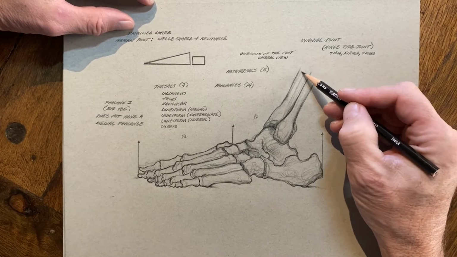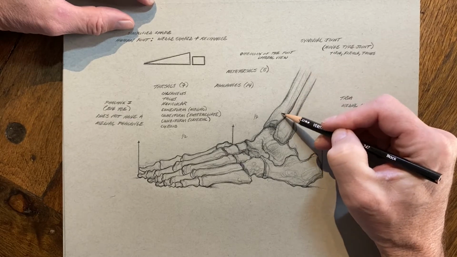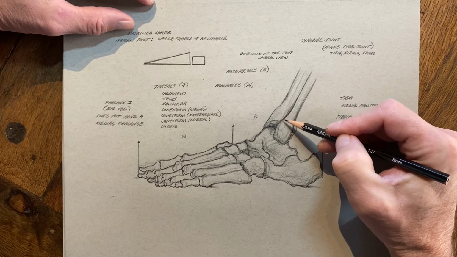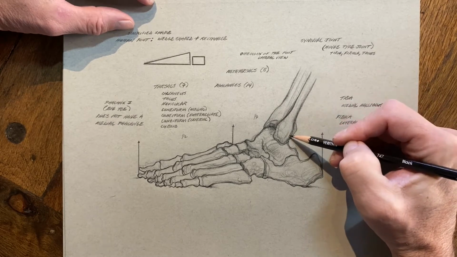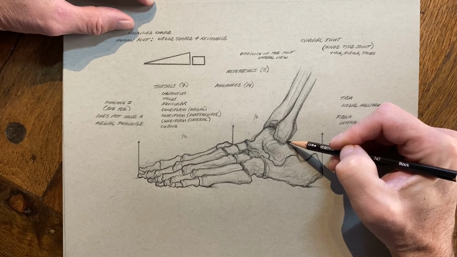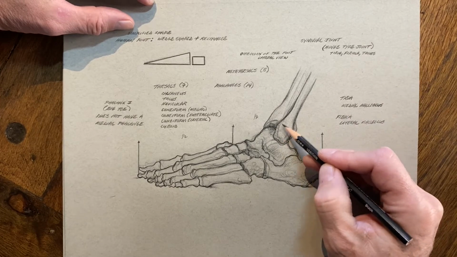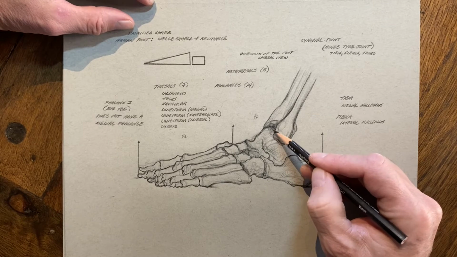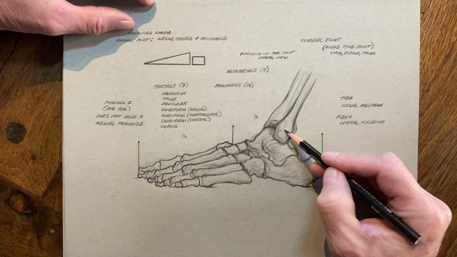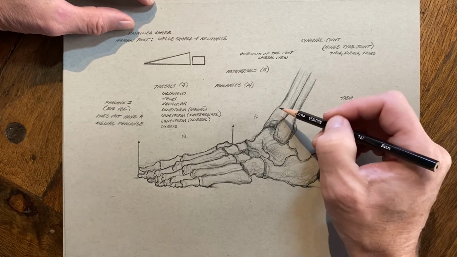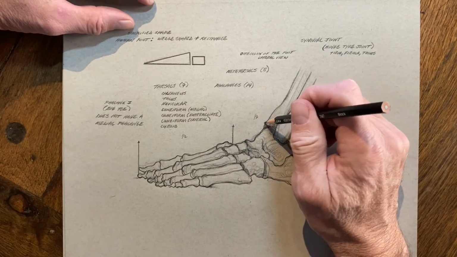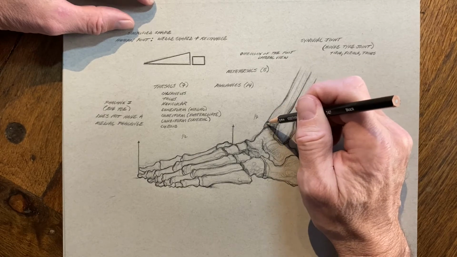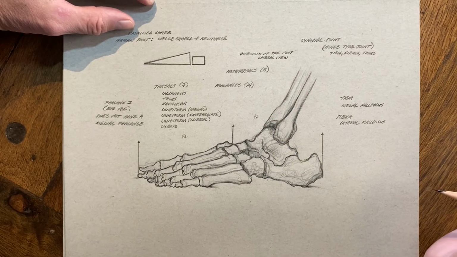So here, this is the tibia. This is the largest bone in our lower leg. This is the fibula. This is the little bone that sits on the outside, the lateral side of our leg. And this bony process here, which forms the outside of the ankle joint, is known as the lateral malleolus. If we could see to the other side, on the inside, the little protrusion there would be the medial malleolus.